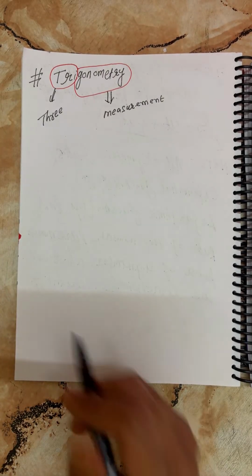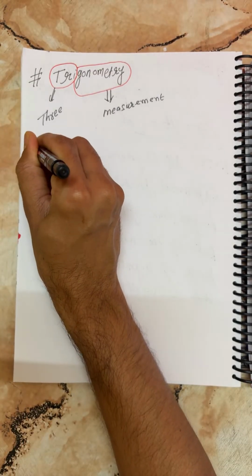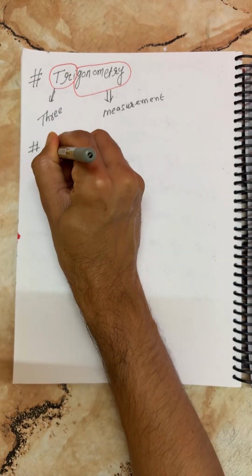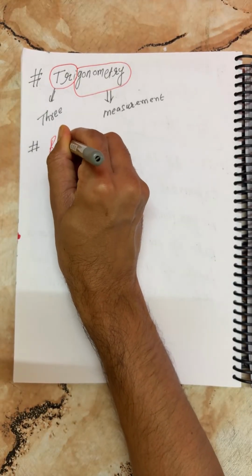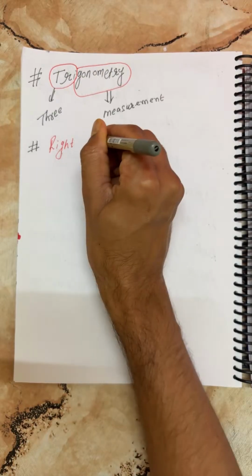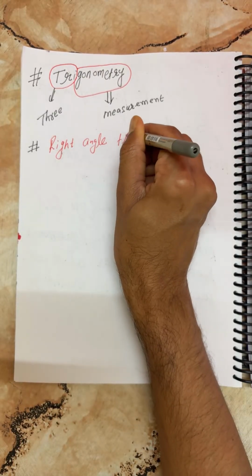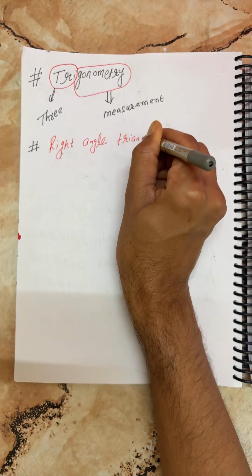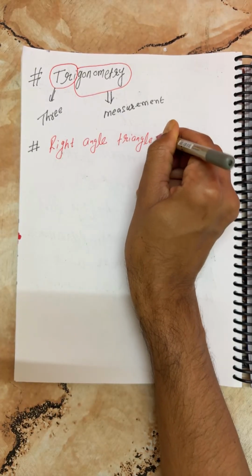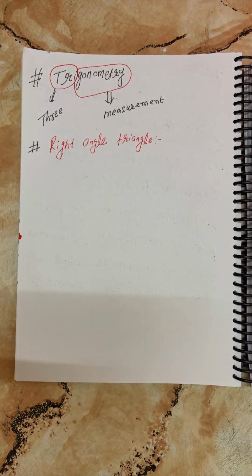Students, in trigonometry, first I'm going to discuss the right angle triangle. Right angle triangle.